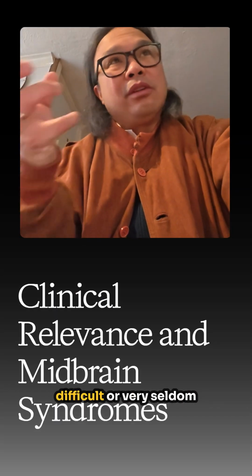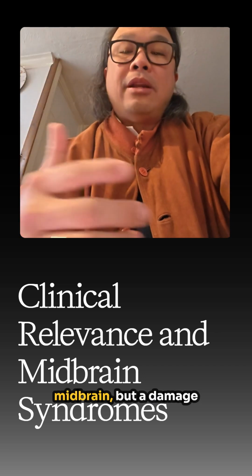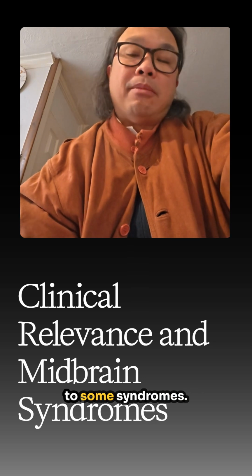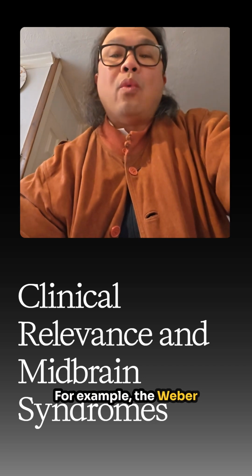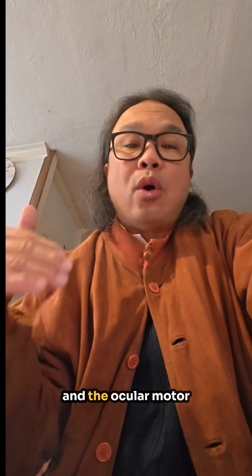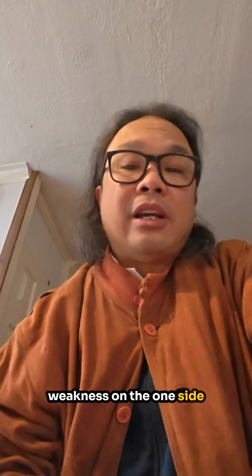It's very seldom that there's a problem directly to the midbrain, but damage directly to it can lead to some syndromes. For example, Weber syndrome. This is a stroke that affects the cerebral peduncles and the oculomotor nerve, and it causes weakness on one side of the body and a problem with eye movement.